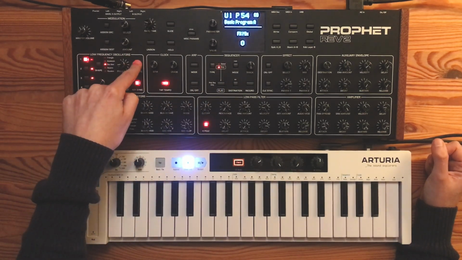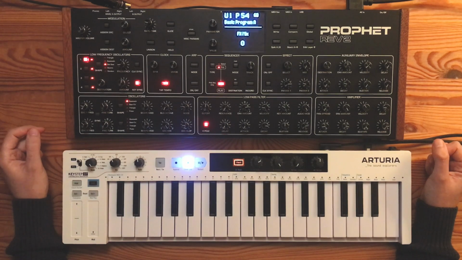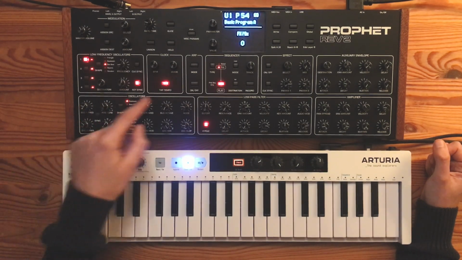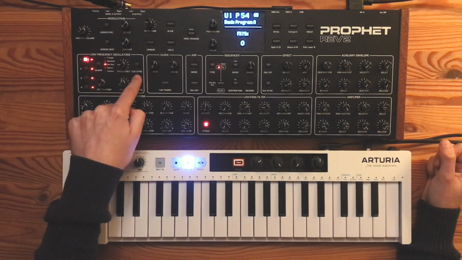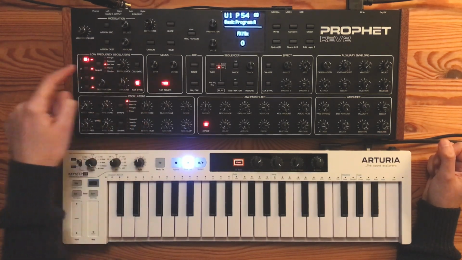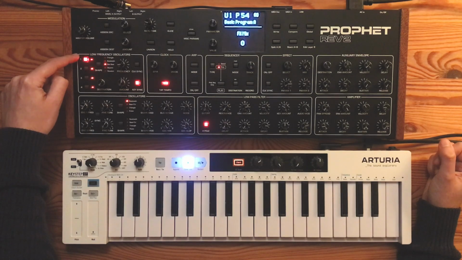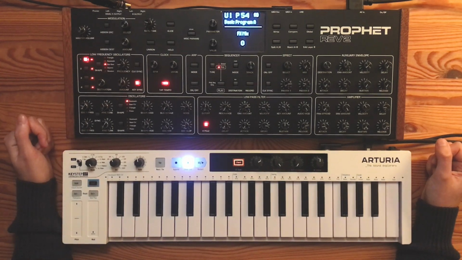And with it disabled, so if it's not working for you for some reason, make sure that clock sync is disabled for the LFO that is being modulated by another LFO.